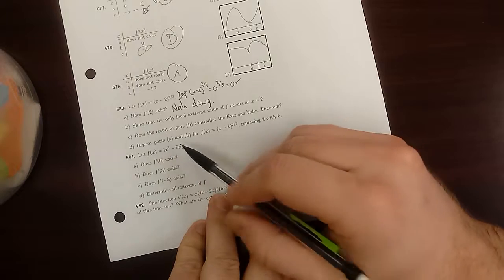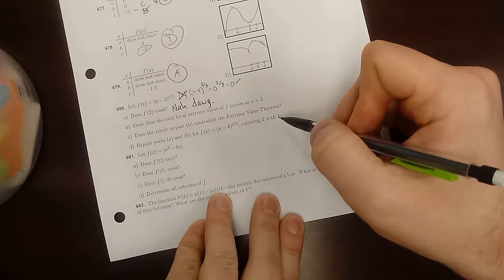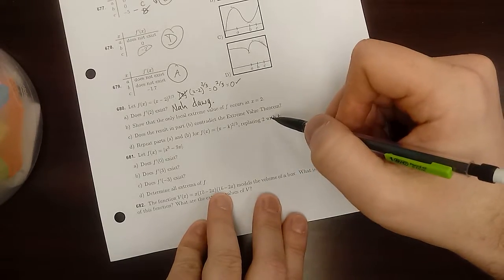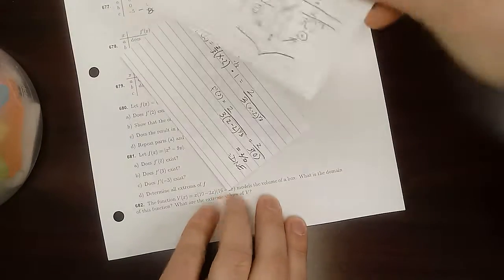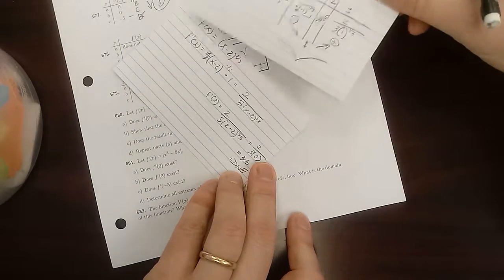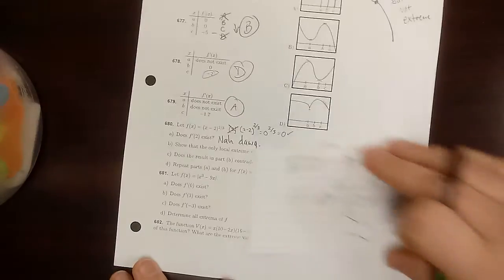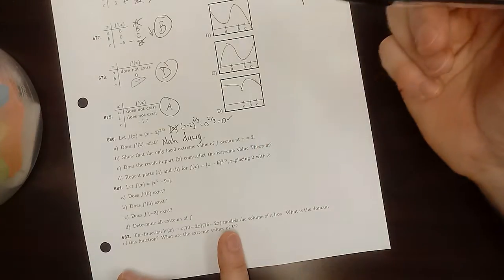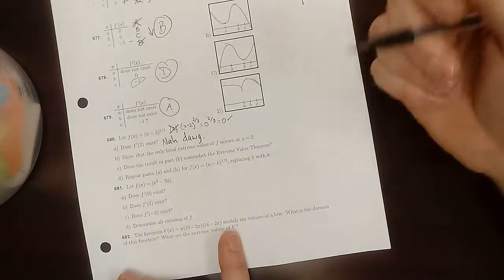All right, let's see. Repeat parts A and B for f of x is equal to x minus k to the 2/3, replacing 2 with k. So in general, we can redo all this stuff with just any number, and that number will be the critical number. And it will be the only critical number for x minus k to the 2/3, including positives.